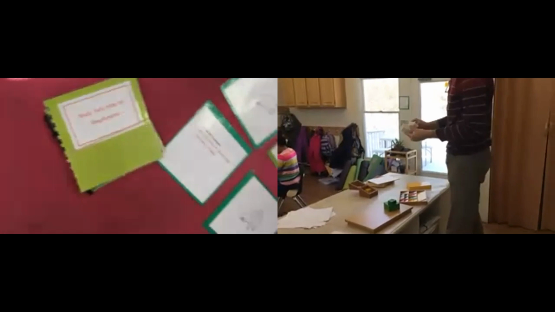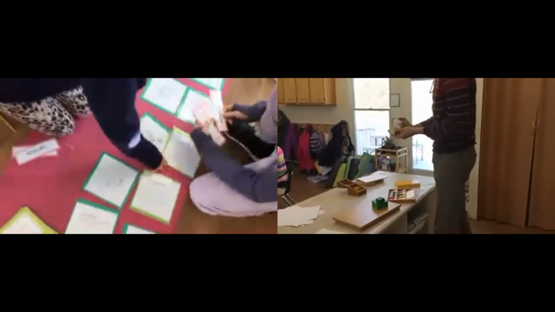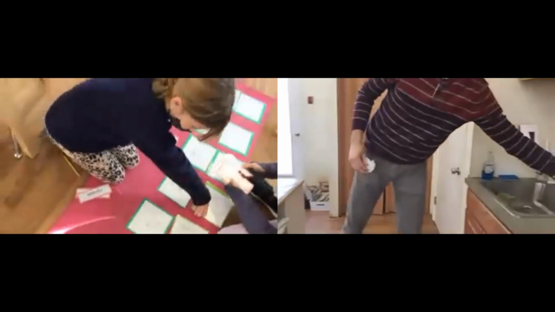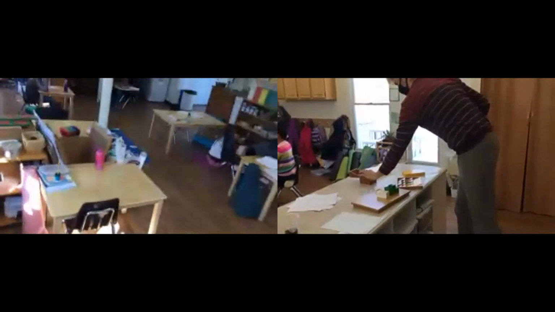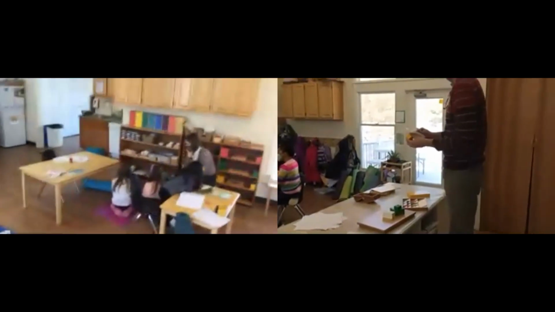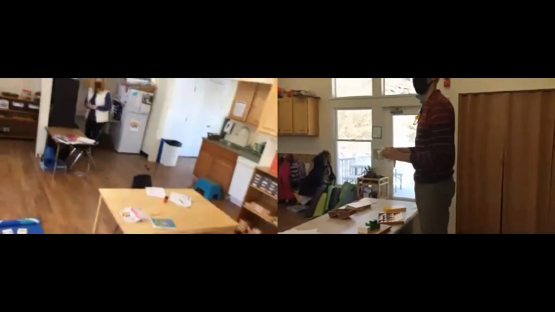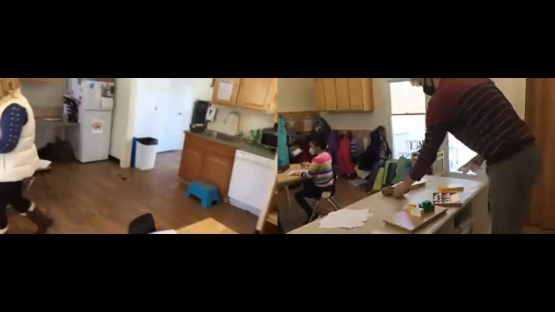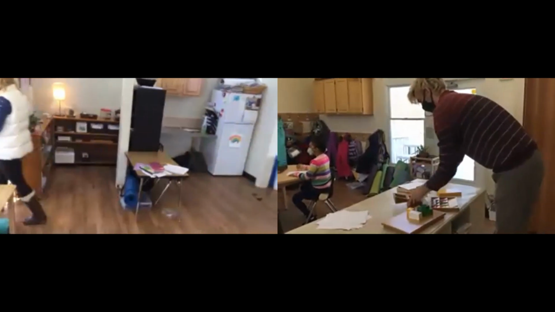And here Tristan is disinfecting. So this is part of your question, Monica. Materials are disinfected after each use and put back on the shelf, which is a huge undertaking and unfortunately does take up a lot of the time of our assistant guides, but with our smaller class sizes, it's manageable and just part of what we have to do right now.